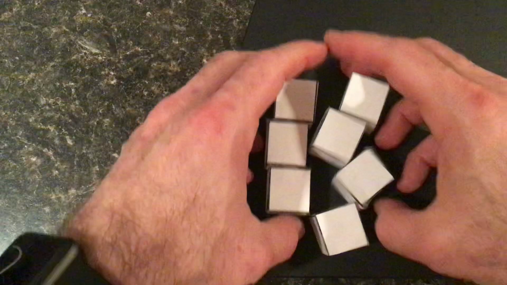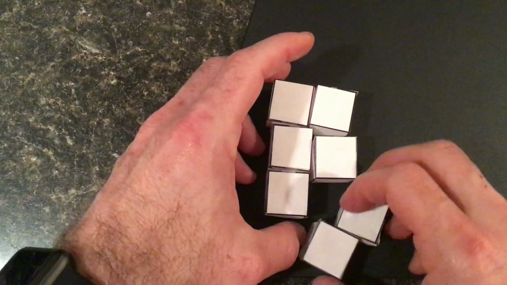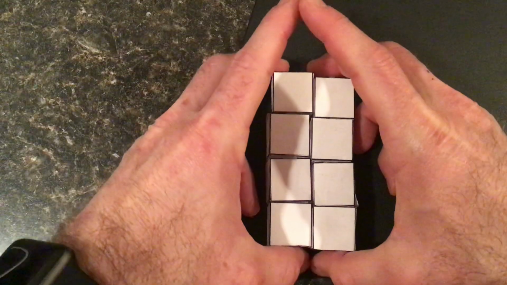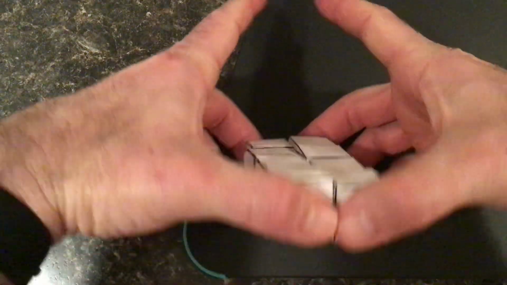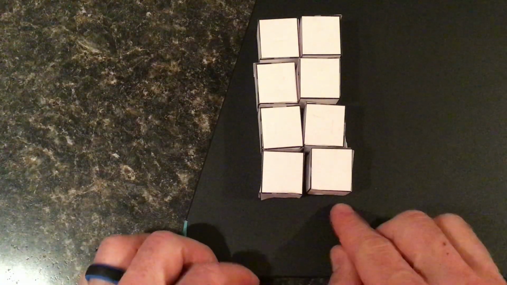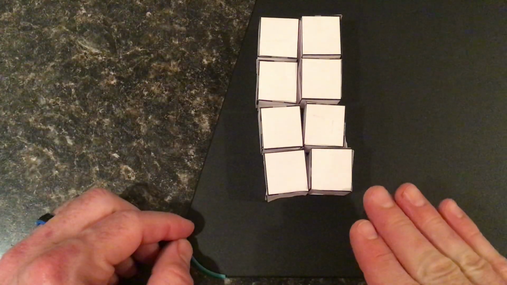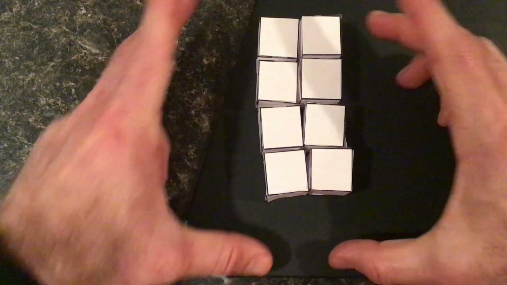So my good cubes are all at school. I built some here out of paper. And if we just stack all these cubes together, oh, I'm missing one. There it is. Okay, we can make a rectangular prism. This particular rectangular prism has a length of 2, a width of 4, and then a height of 1. And there are 8 total cubes, right?